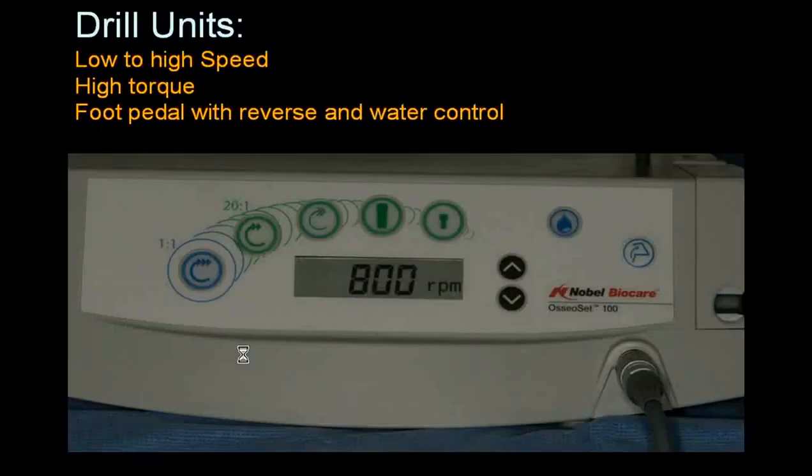Now the drill units. The drill units, of course, depend on what system you use. I have used for the longest time the drill units which are available through Novabone, and having used that for about 15 years, I have accumulated quite a few drill units. So if you're ever interested to see all the drill units they have brought out, I have them.